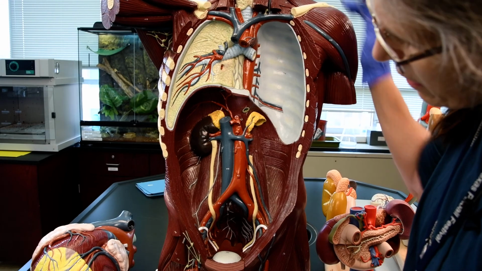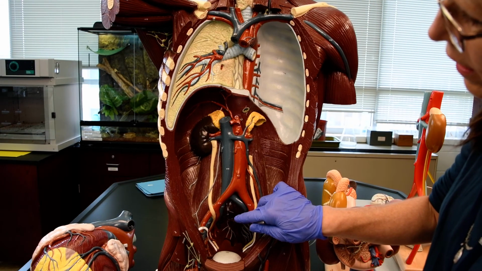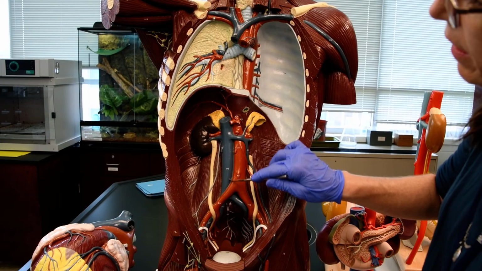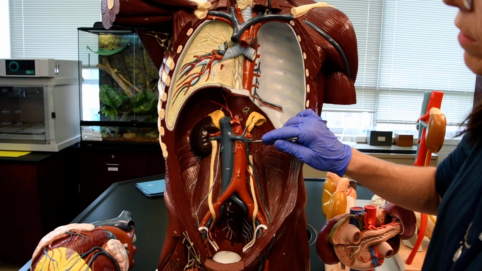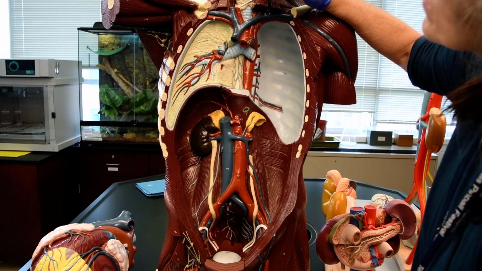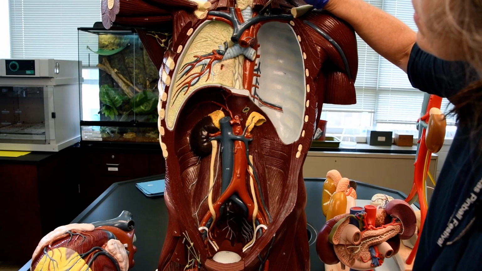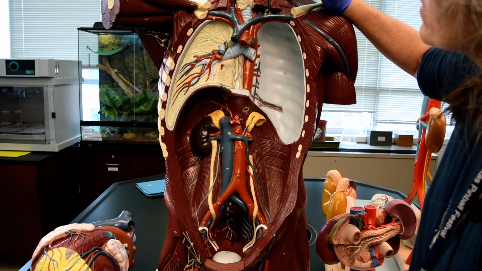For the venous, again, you've got the external iliac vein, internal iliac vein, common iliac, and this is all your inferior vena cava with the 2 renal veins on it. Up here in the head, we do see jugulars. Here's an internal jugular, external jugular. And we see subclavians, right?